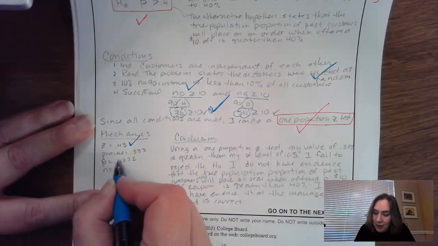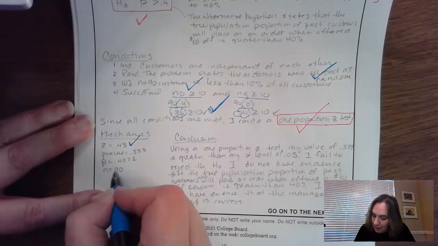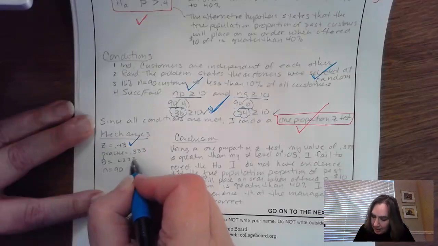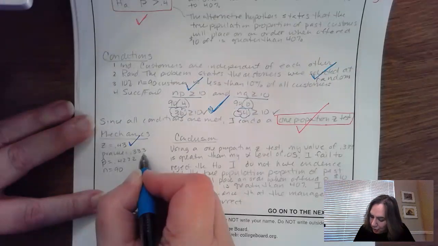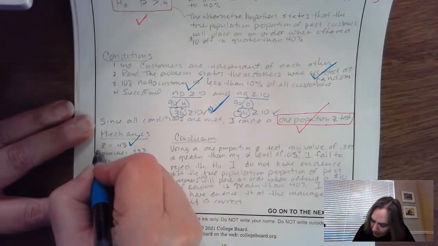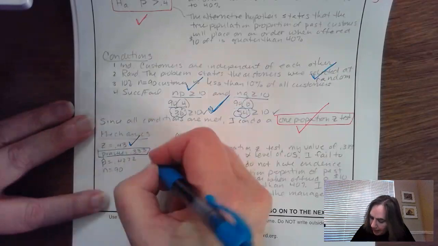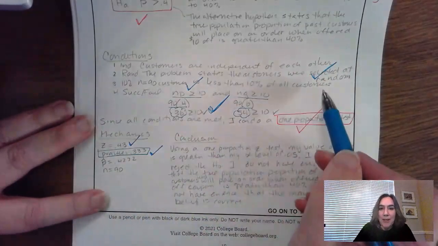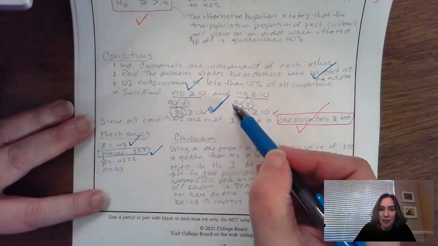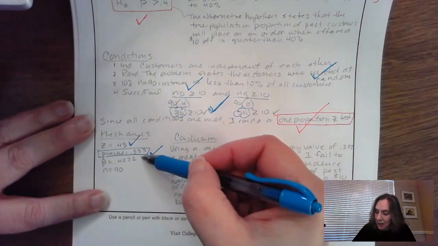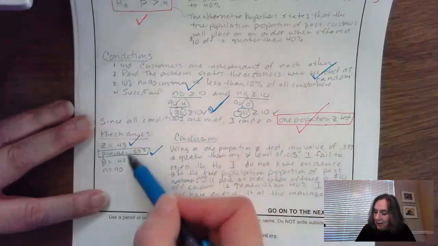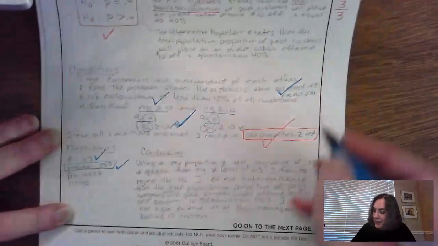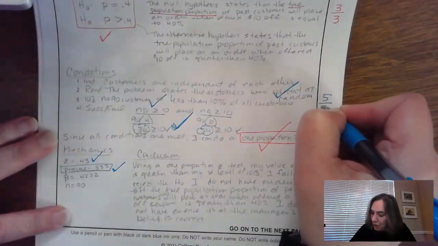And the p-value is, let's see, 0.333. Okay, so that should be right there too. All right, and that is going to be the next check. All right, so randomization, 10%, success/fail, the z-score, and the p-value. Those are the 5 things that they have to have in section number 2. My paper has all 5.